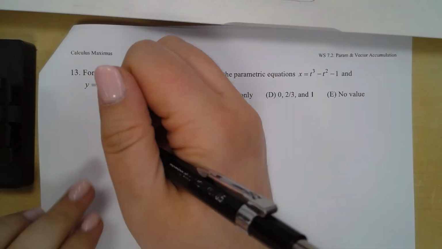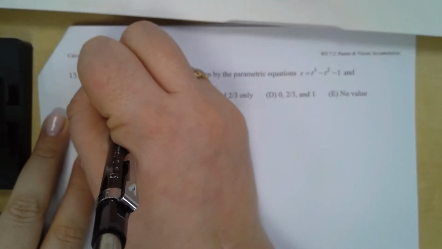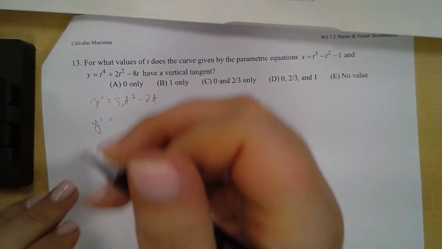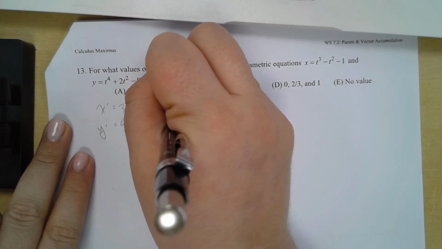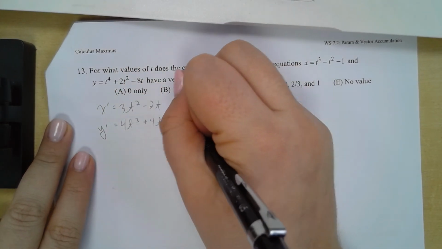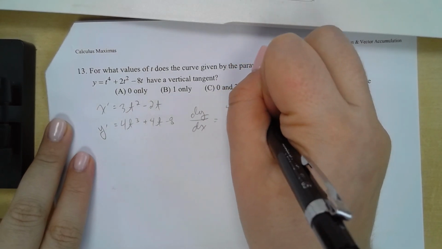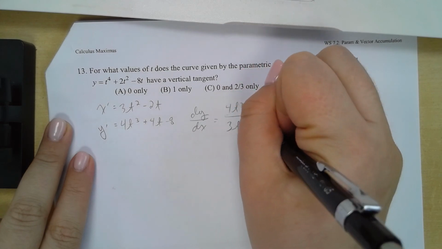Well, again, we're going to have to find our derivative. So x prime is equal to 3t squared minus 2t. y prime is equal to 4t cubed plus 4t minus 8. So dy over dx is equal to 4t cubed plus 4t minus 8 over 3t squared minus 2t.